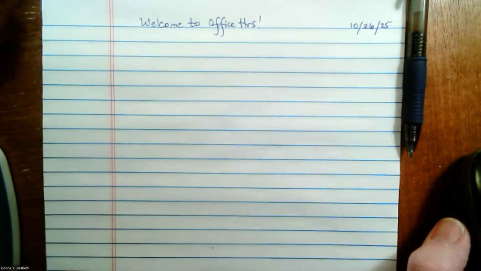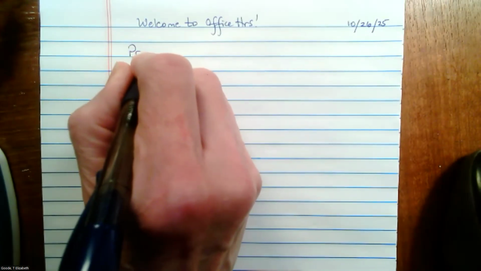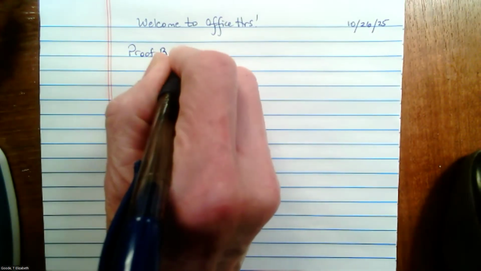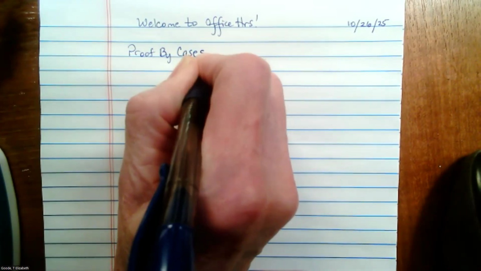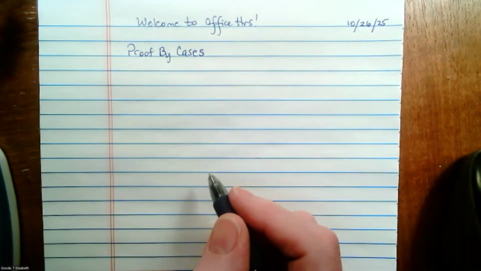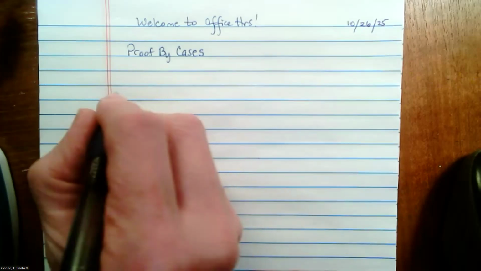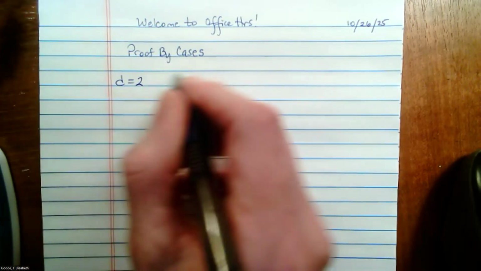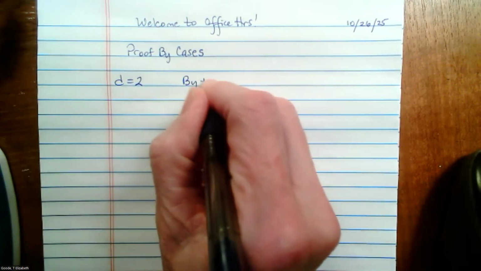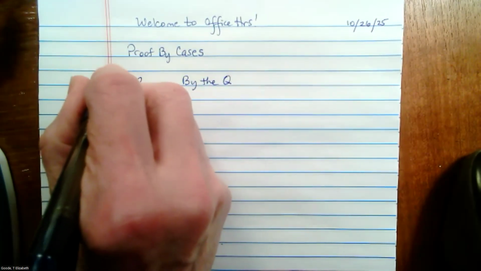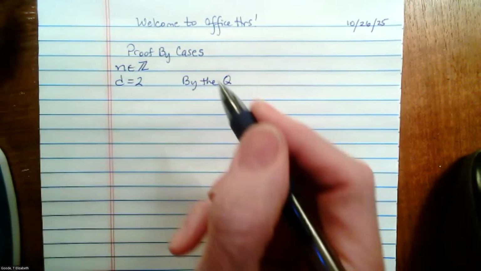We could talk about proof by cases. Okay, proof by cases. We've seen several different examples of proof by cases. We've seen a proof when d is 2, and then by the QR theorem, let's say that n is an integer, and that's the setup.